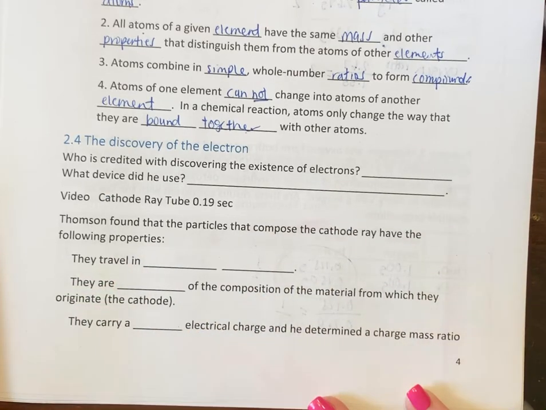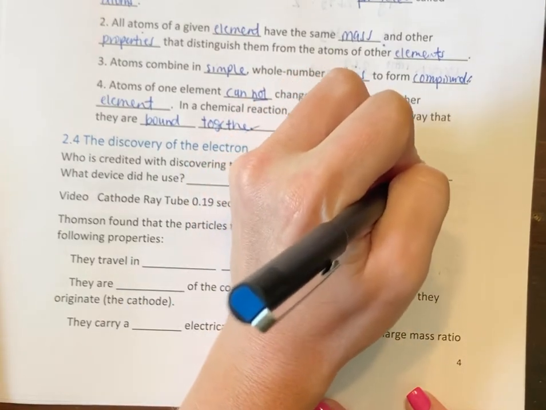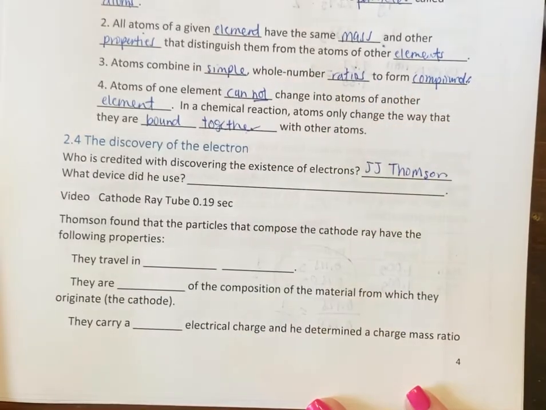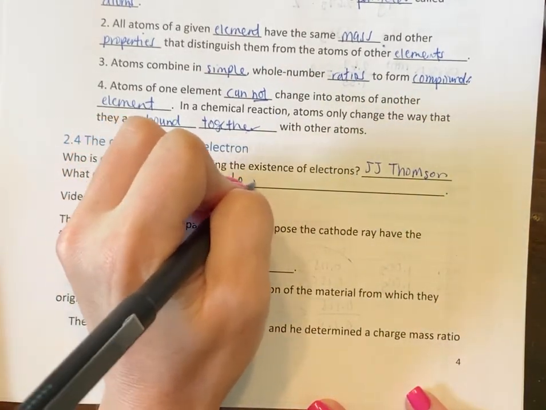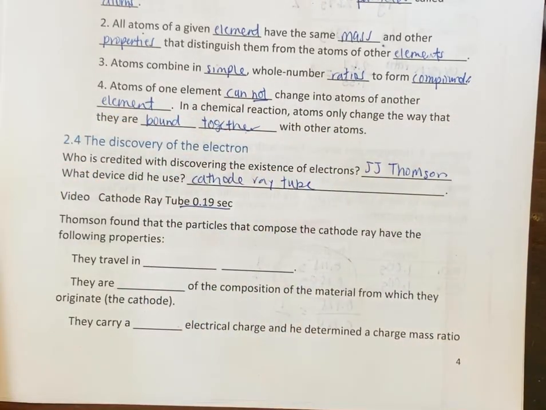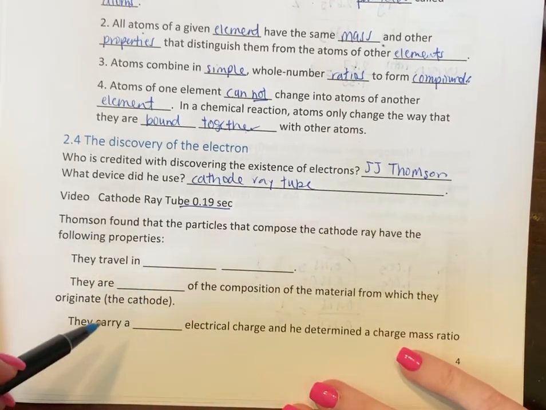But who discovered the existence of electrons? This guy's name was J.J. Thomson. No P. Thomson. And he used a device called a cathode ray tube. And I've got another video that shows you what a cathode ray tube is. You should watch it. I'll show it in class.